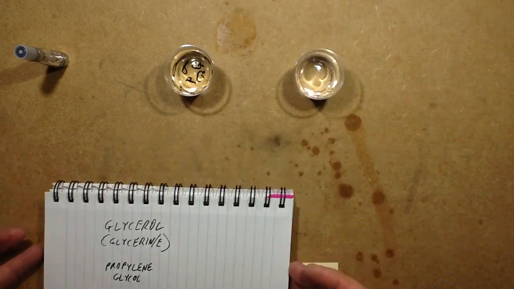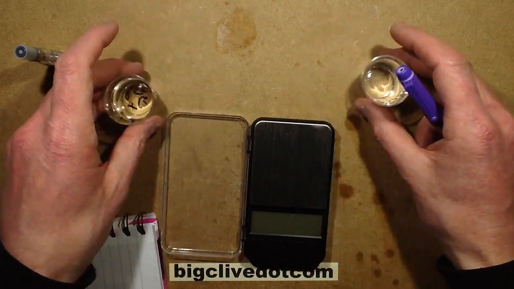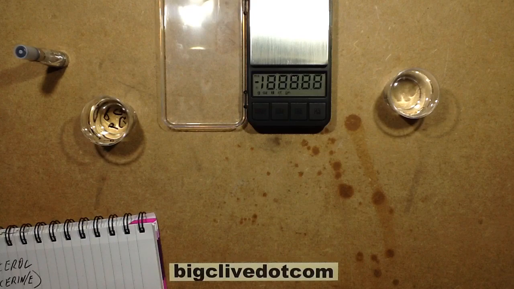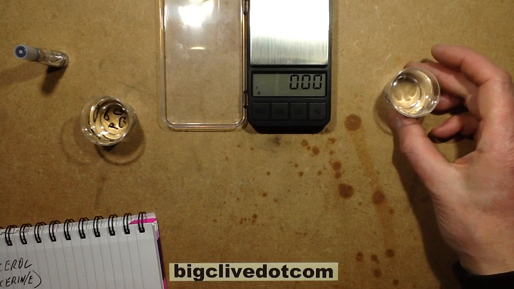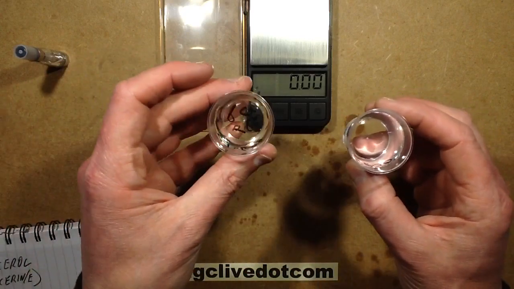They absorb water from the air. And to prove that, here's a set of drug scales. Thank you, drug dealers, for making these cheap, high accuracy scales available to electronic experimenters. So this is glycerine, and I put these both out 2 days ago.